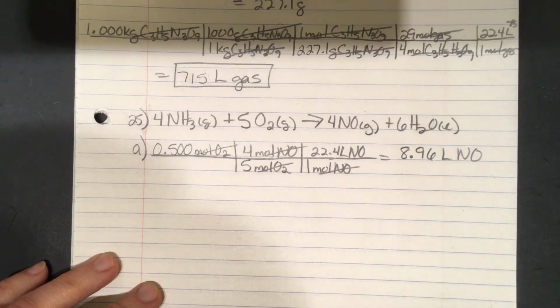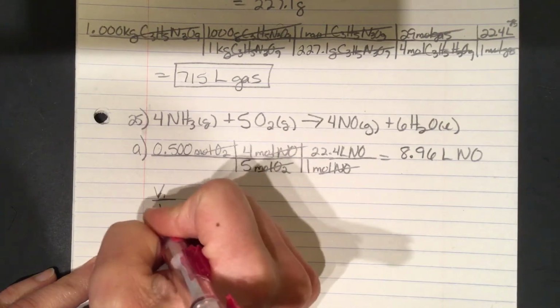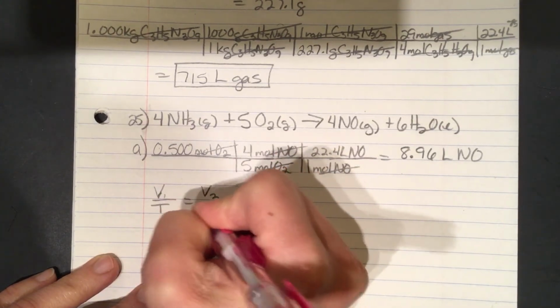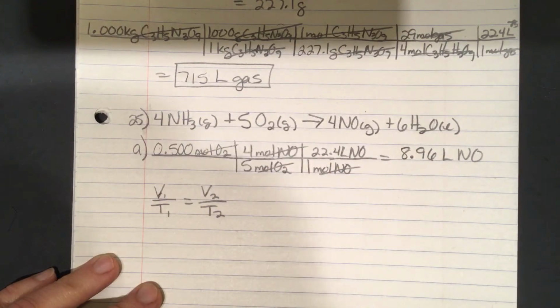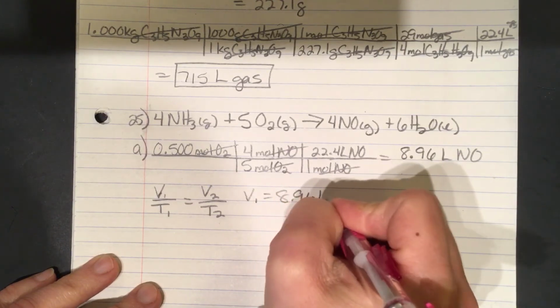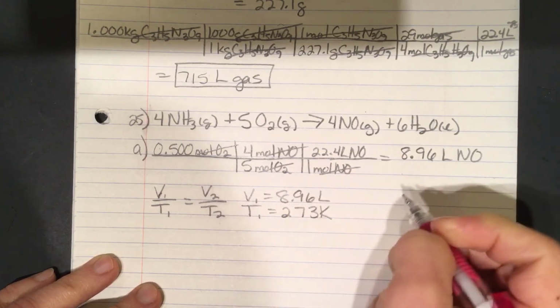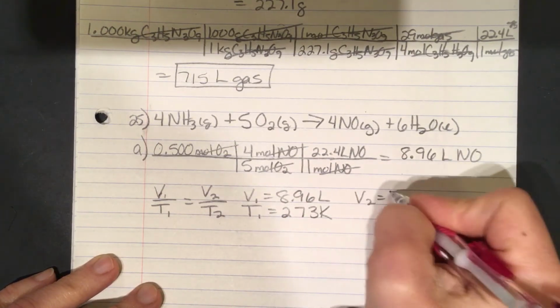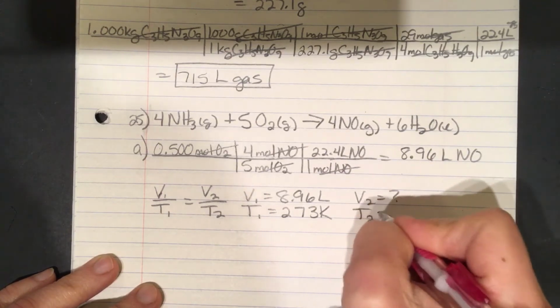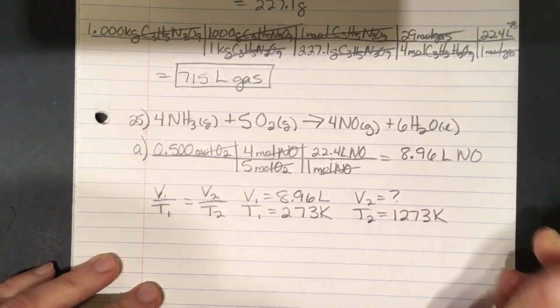But this is at STP. The gases are going to be at 1000 degrees Celsius. So I go ahead and I do V1 over T1 equals V2 over T2. My initial volume is my 8.96 liters. My temperature is 273 K because I'm at STP. I want to know my volume at 1000 degrees Celsius, which they give me is 1273 Kelvin.